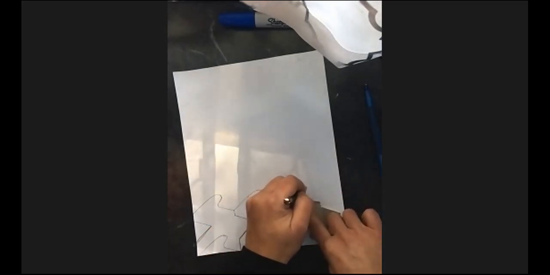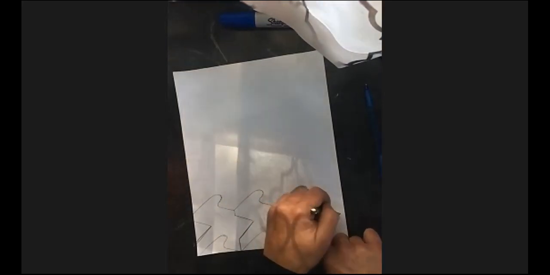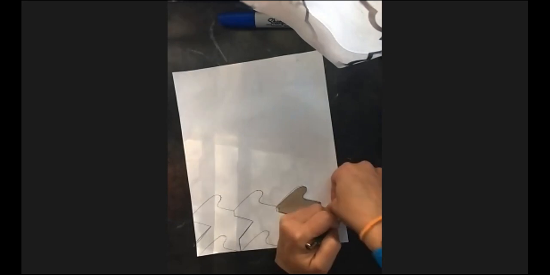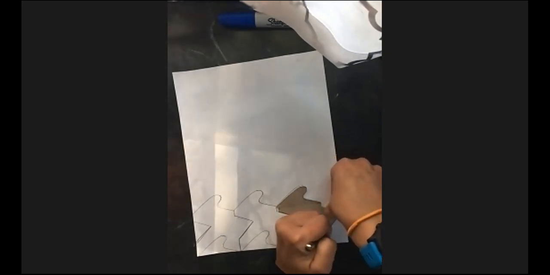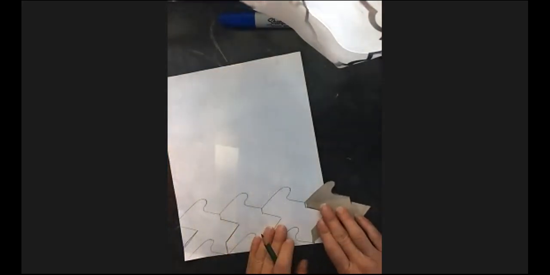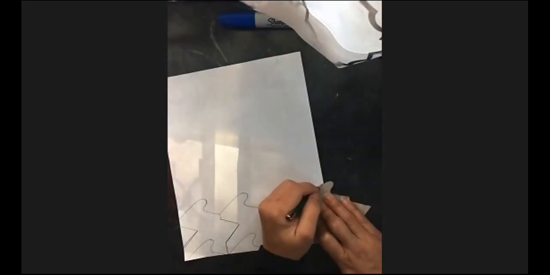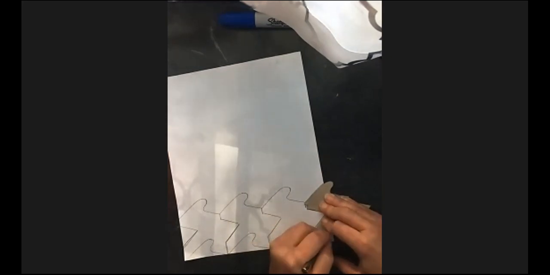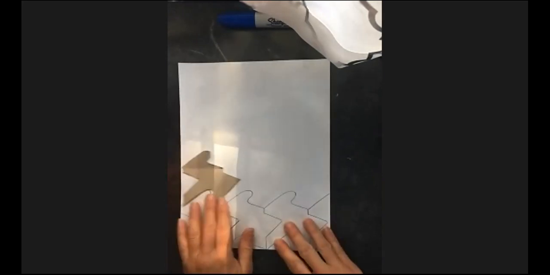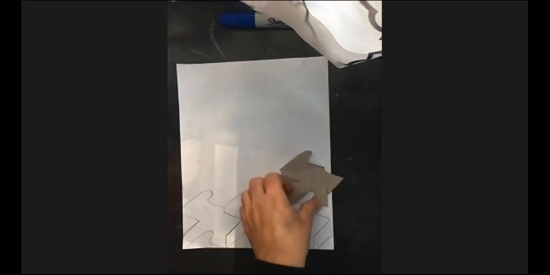If you get it close enough, it'll be fine. And again, once you fill in designs and colors and stuff, these little imperfections kind of go away. So you're going to fill your entire page like this, okay? Just by moving them across and filling them in, all right?